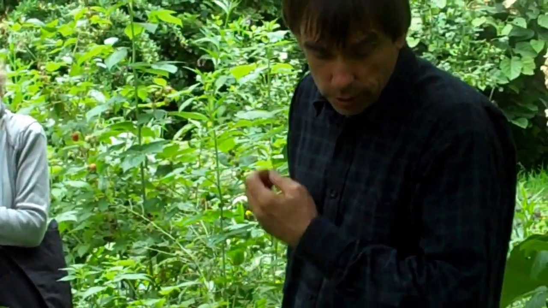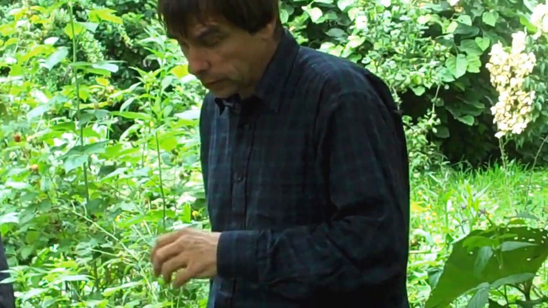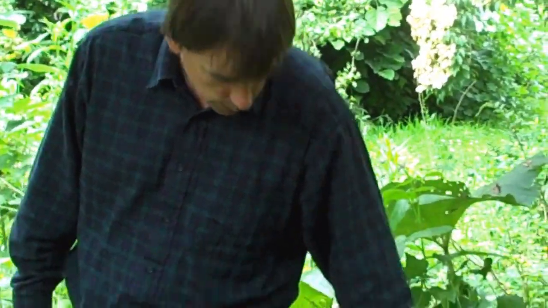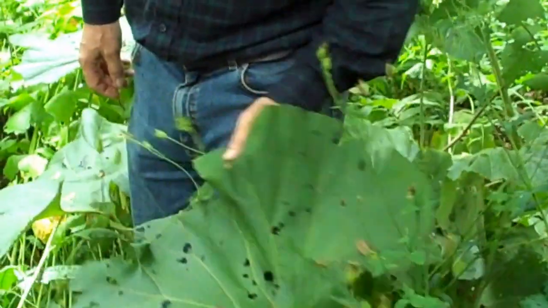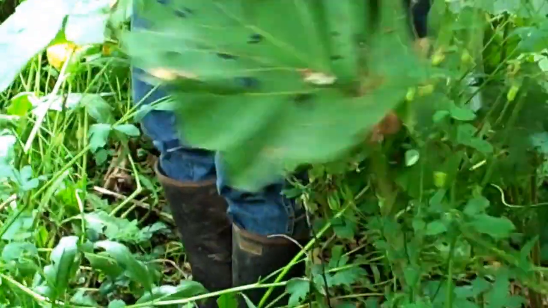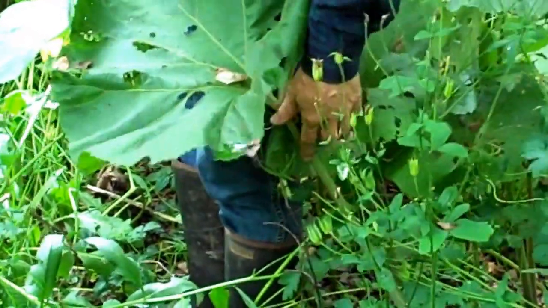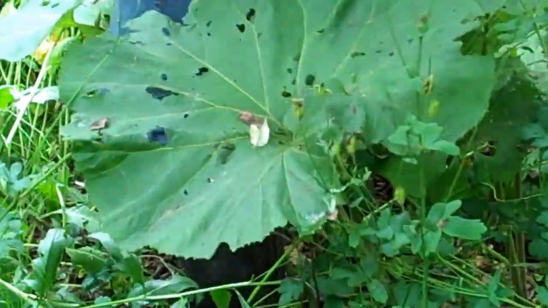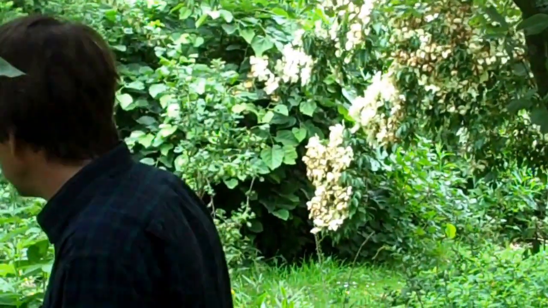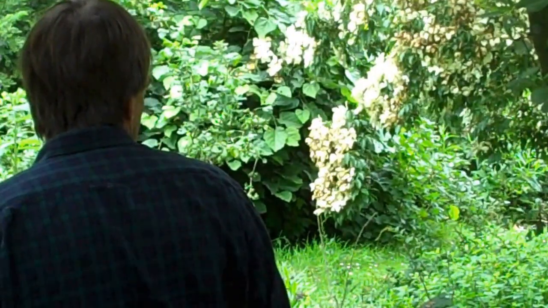That's a native perennial, as are many of the other mallows you'll see in the garden. The big leaf plant I'm standing next to is Japanese butterbur, which has edible leaf stalks. That's a perennial vegetable in Japan, quite well known in Japan. And as we go further on, you'll see a little bit further back there's an area of Solomon's seal, which I'm sure some of you will know.